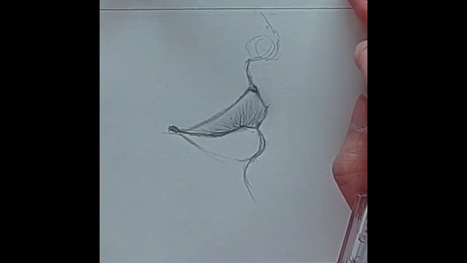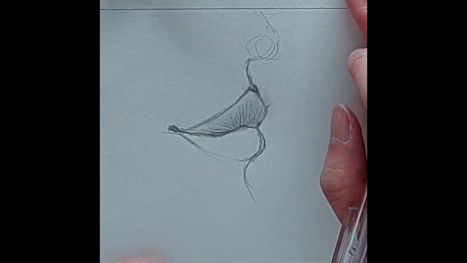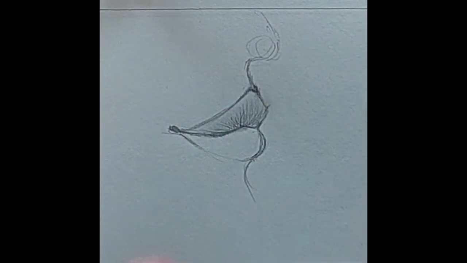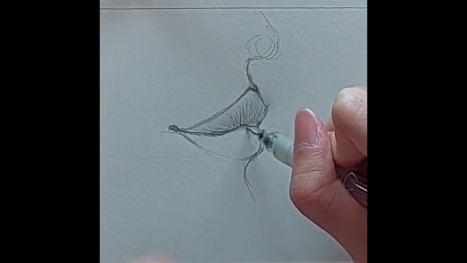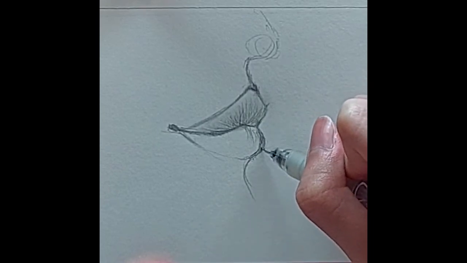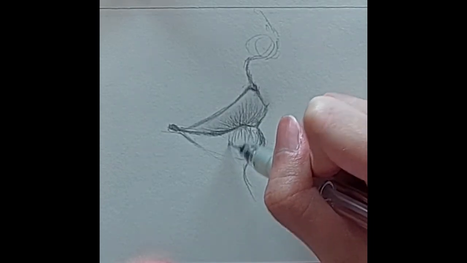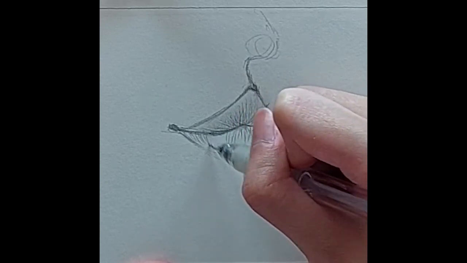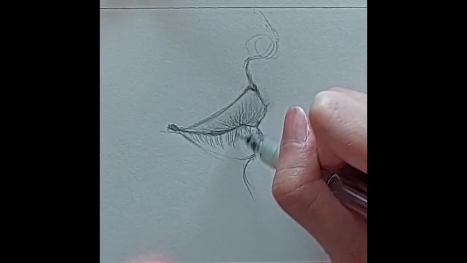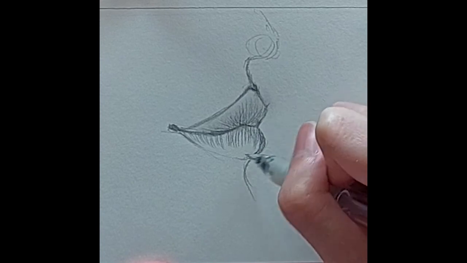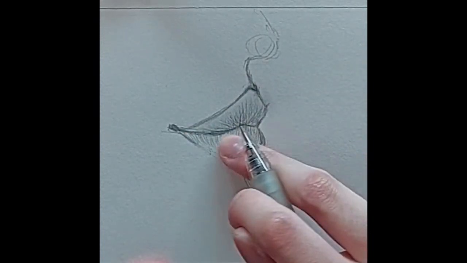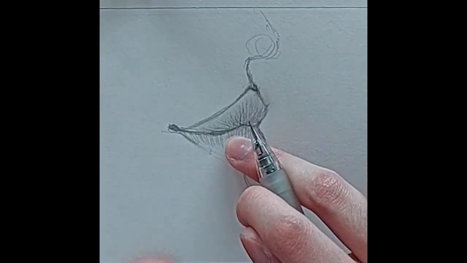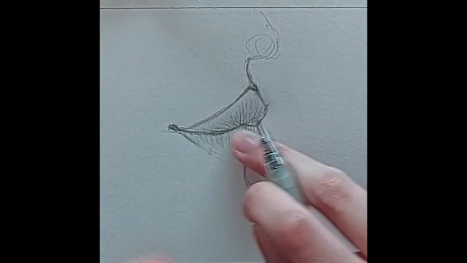Is it blurry? Oh, frick. Okay. It's like so. And then after that, you just draw the bottom lip markings, like so. And we're gonna just carefully blend that out a bit. Okay, it's not blurry.